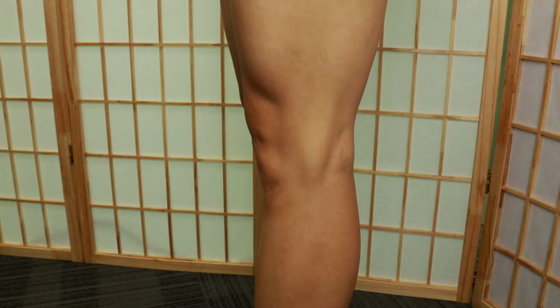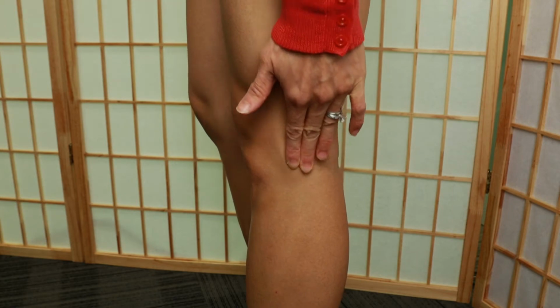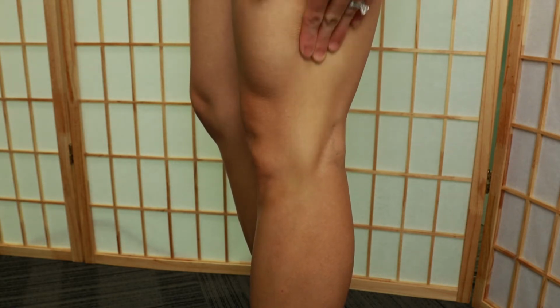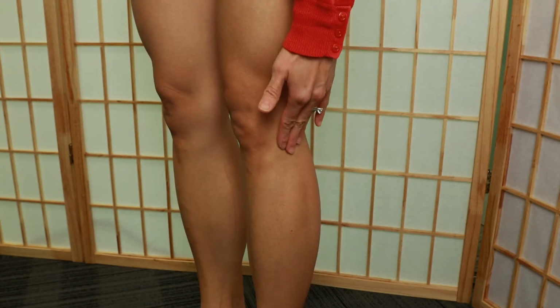The IT band is a thick connective tissue structure that runs from the hip all the way down to the outside of the knee. If this band is tight, it can turn the lower leg outward, resulting in abnormal tracking of the kneecap over the knee joint, causing friction and pain in the knee.